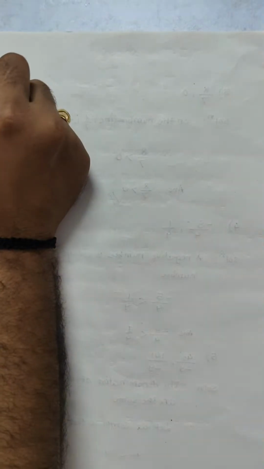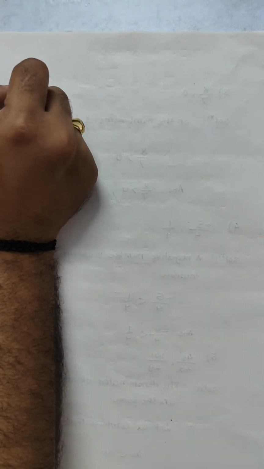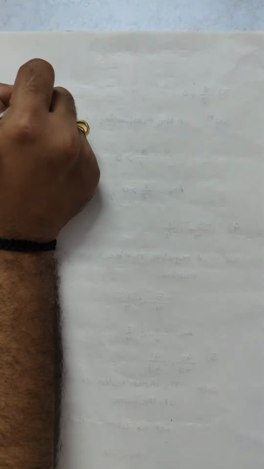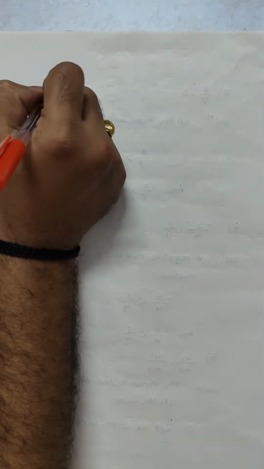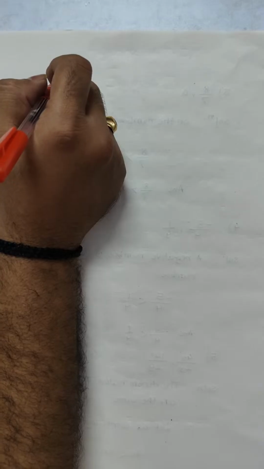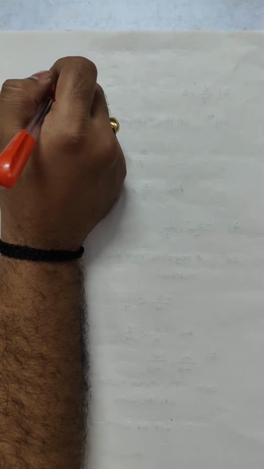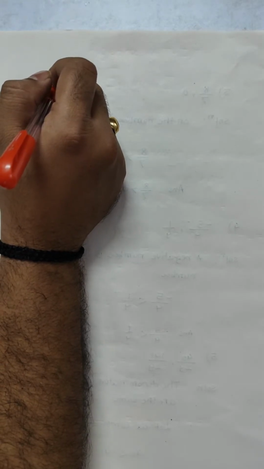Here we focus on the activity. We have to cross-check the given equations: is the given equation a linear equation in two variables? If yes, then say yes. If no, then put a cross mark.